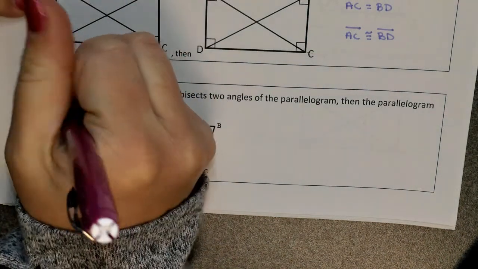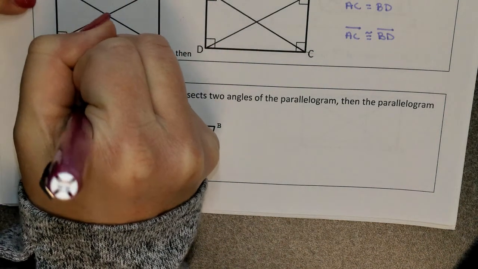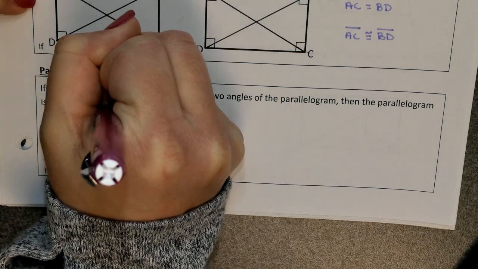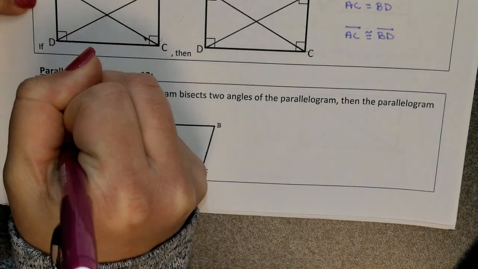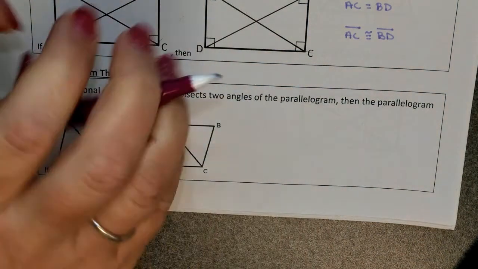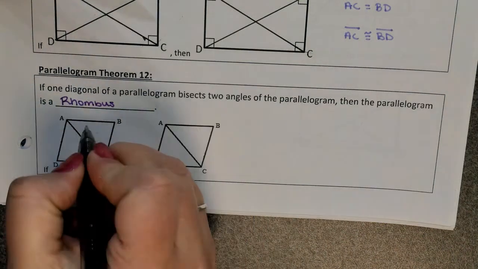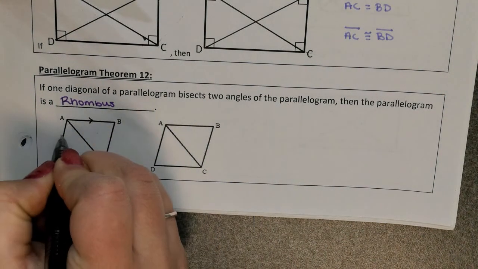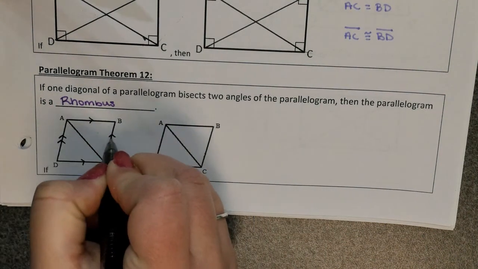So this is just the converse of that first one we talked about today. It says that if we have a parallelogram, so you should be marked parallel, so I know that it's a parallelogram.